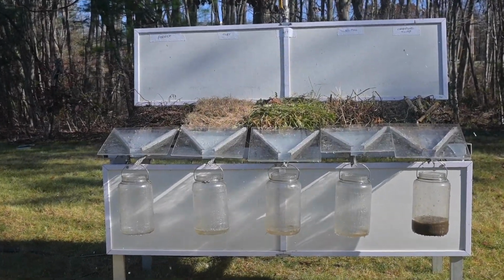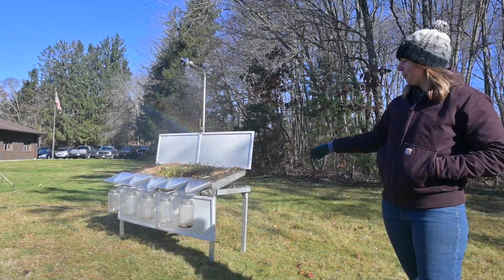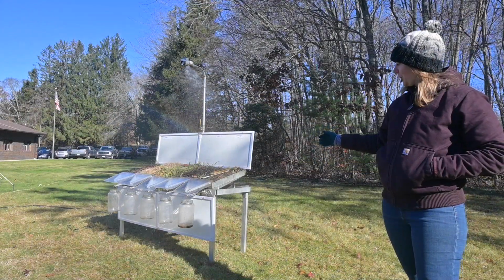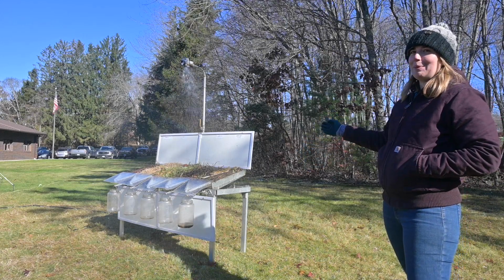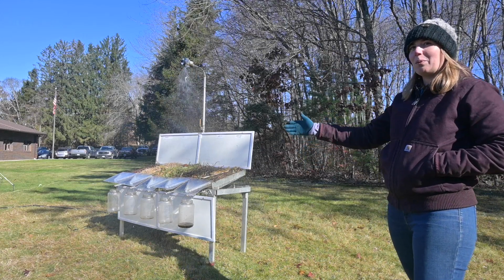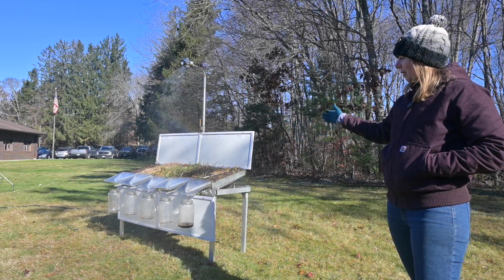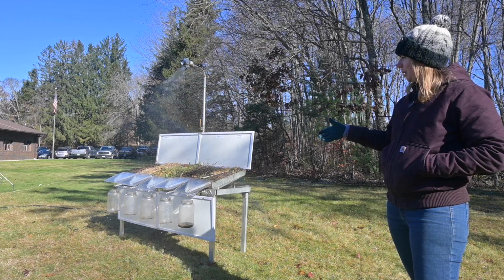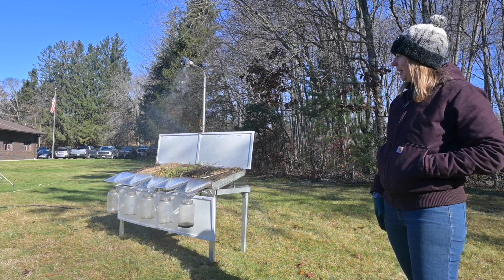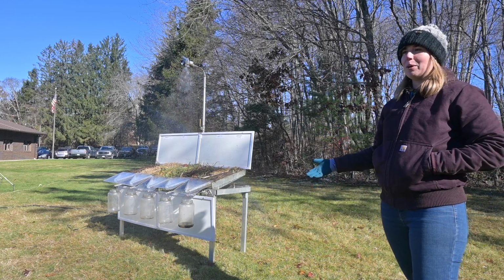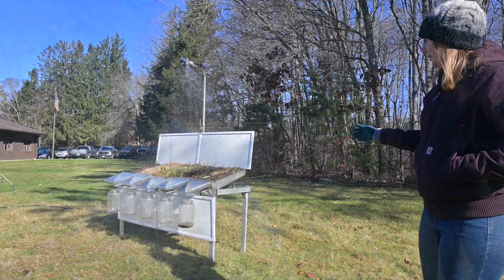As it's running, you can look in the front and see the difference in some of the water that is coming off of the trays. You'll see some of the water is very, very dirty, which indicates that maybe there's a lot of soil that has moved with the water. And some of it's a little cleaner, which means maybe the water hasn't moved as much soil. You also notice differences in the amount of water in each of the buckets, which we'll talk a little bit more about at the end of the example.